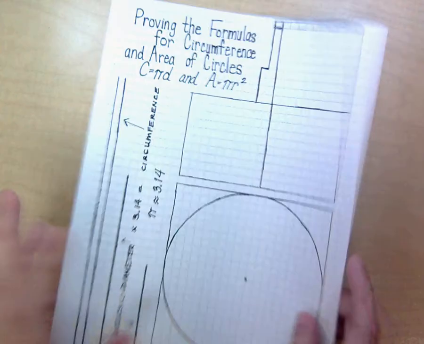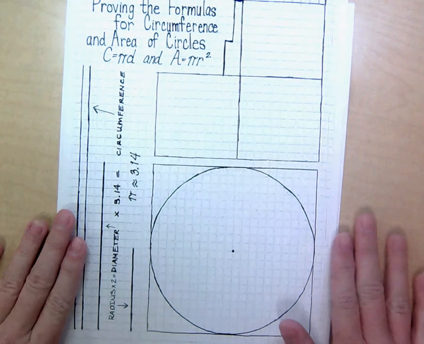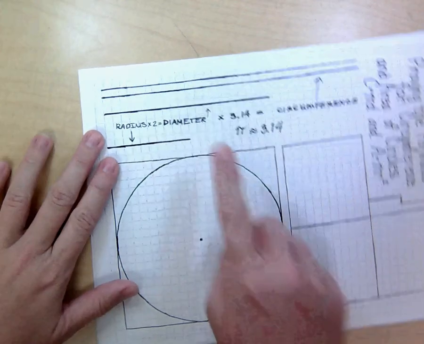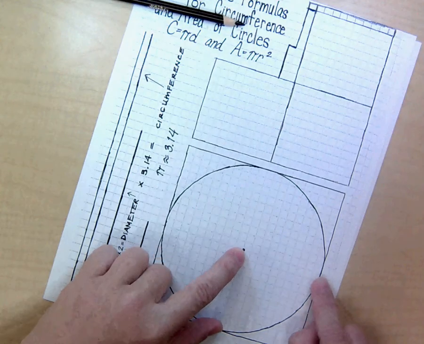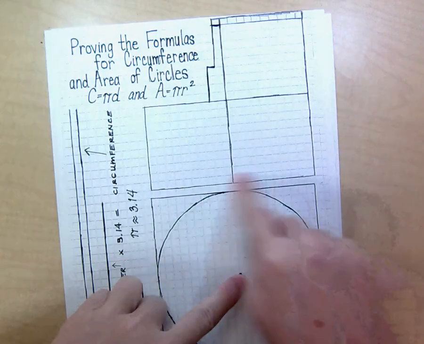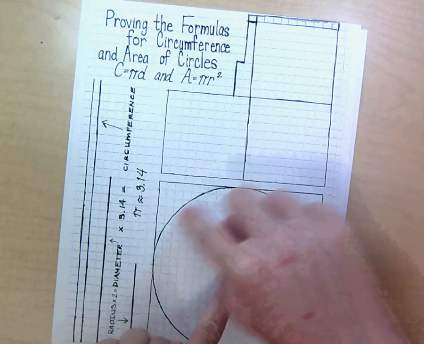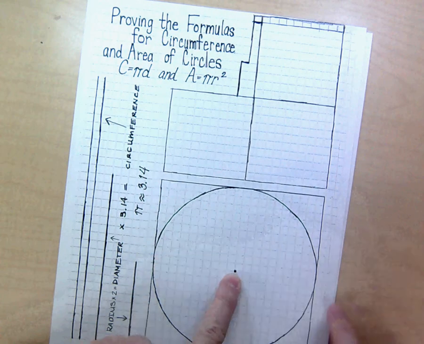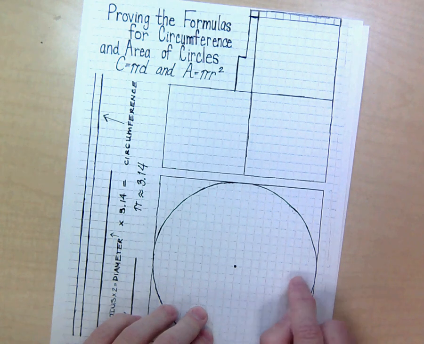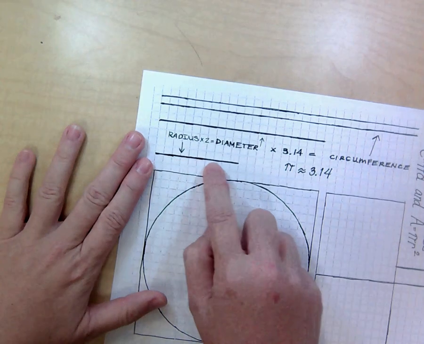So let's look at the first thing, which is the radius of the circle. The radius of the circle is the distance from the center of the circle to any spot on the circumference of the circle. So it's the center of the circle to any part of the outer outline of the circle. The radius here is 1, 2, 3, 4, 5, 6, 7, 8, 9, 10. So if you count this, 1, 2, 3, 4, 5, 6, 7, 8, 9, 10.